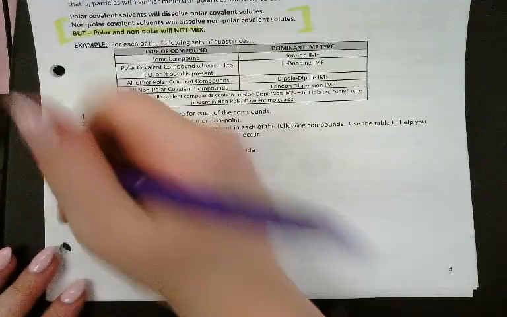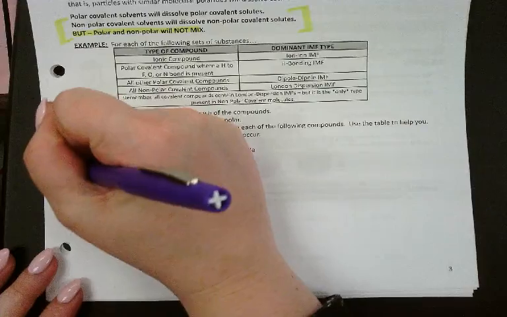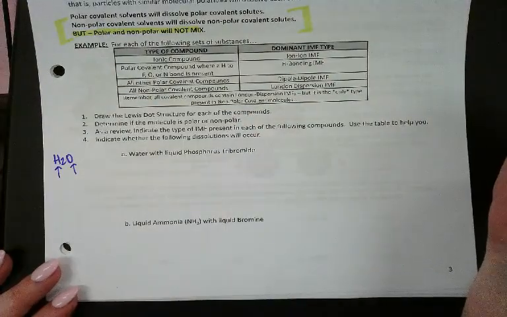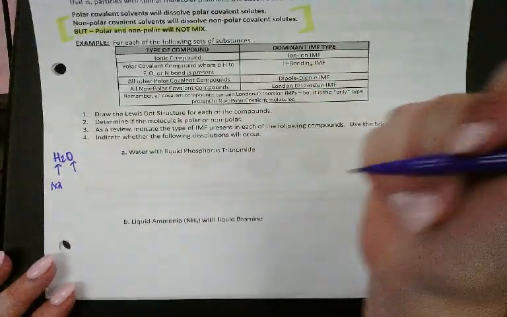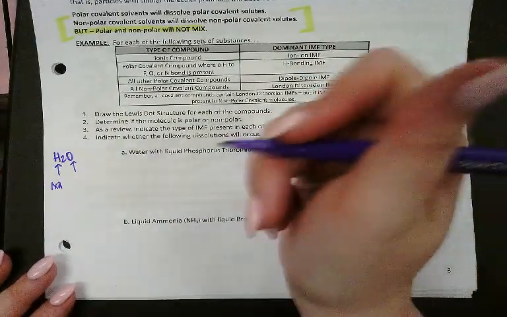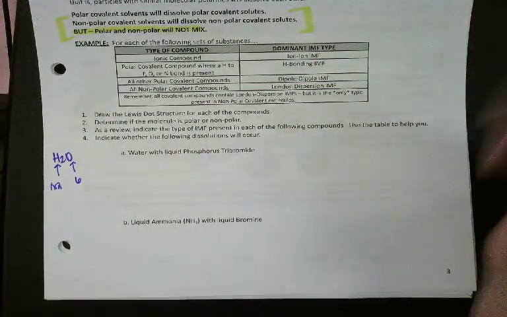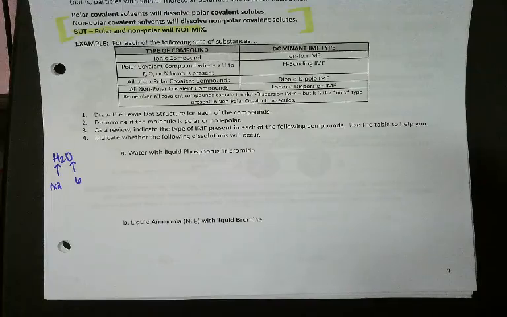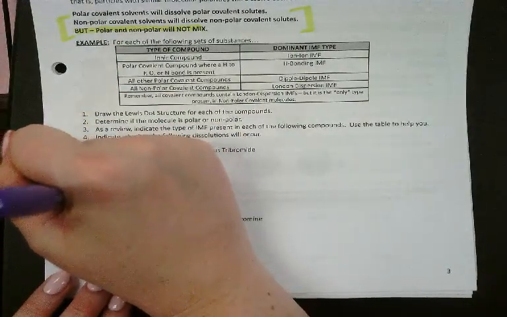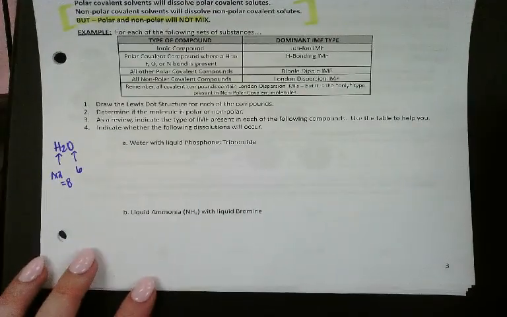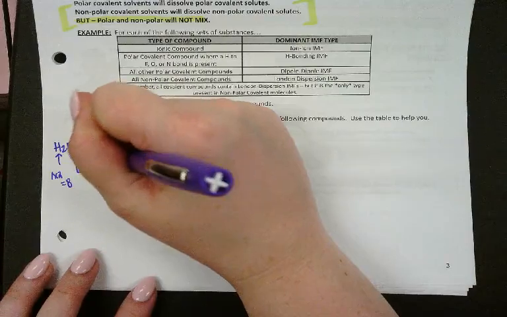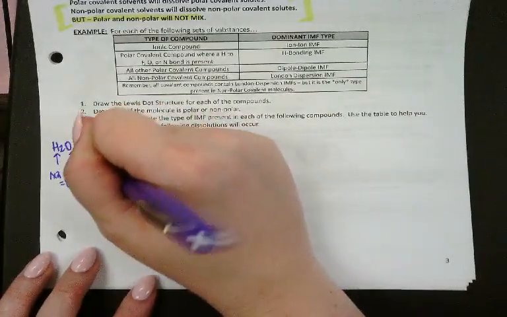So, how many valence electrons does hydrogen have? 1, but I have 2 of them, so that means I have 2. How many valence electrons does oxygen have? 6. So really quick, right off the bat, if you already don't know that, that tells me that you need to review. So in total, we have 8. So, what's my central atom here? Oxygen.